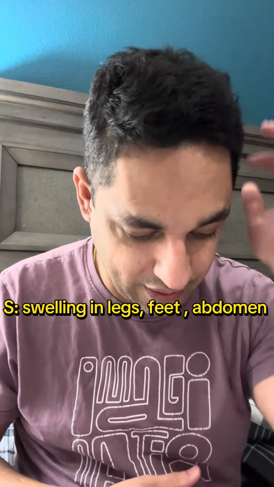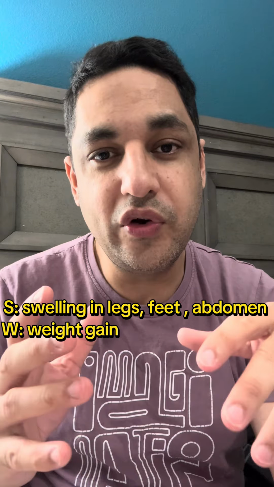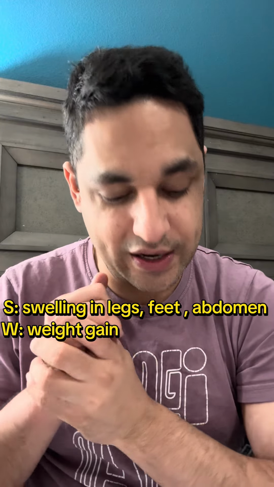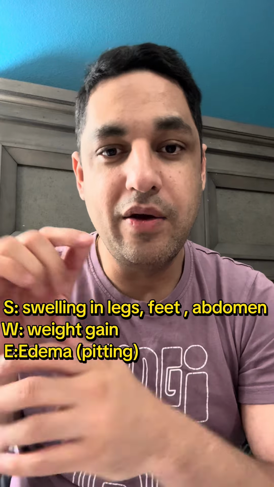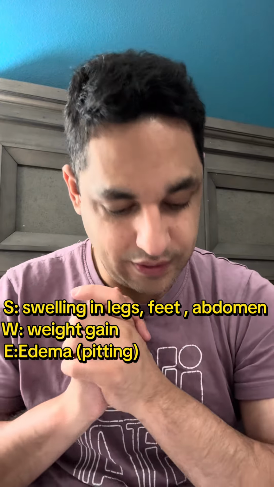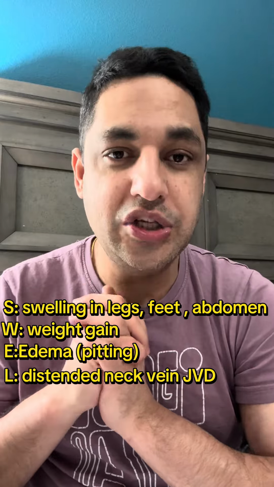Because of too much fluid in the body, you will see weight gain, right? That is the second thing. And the third thing, you're going to see edema, which will be pitting edema, right? And the next thing, you will see large neck veins.